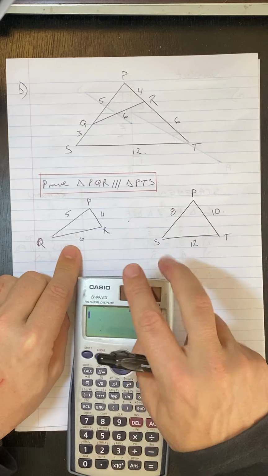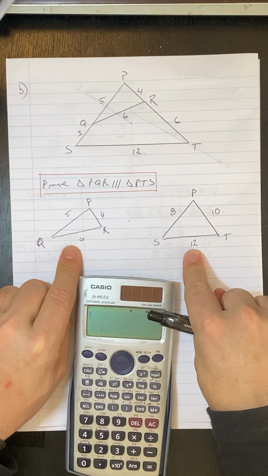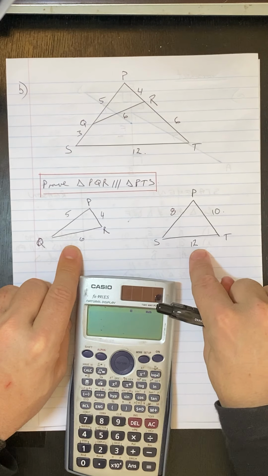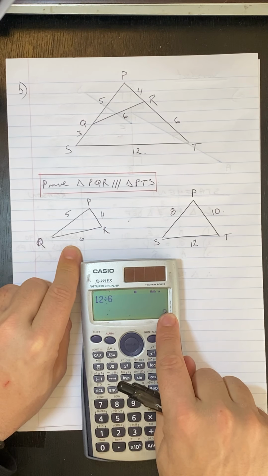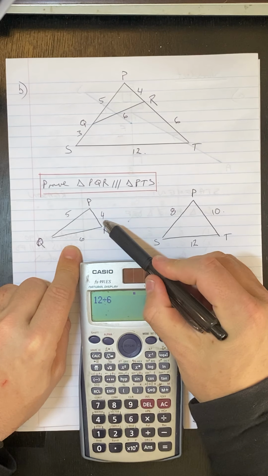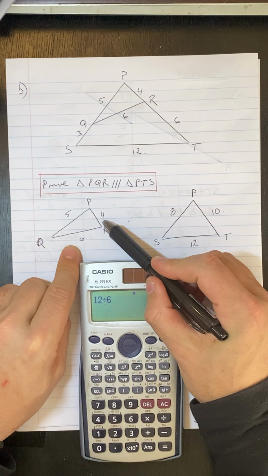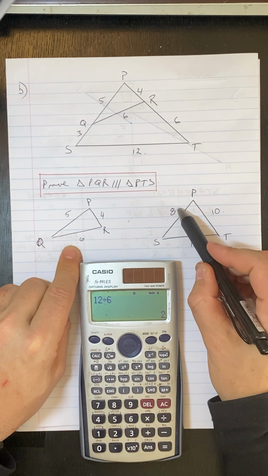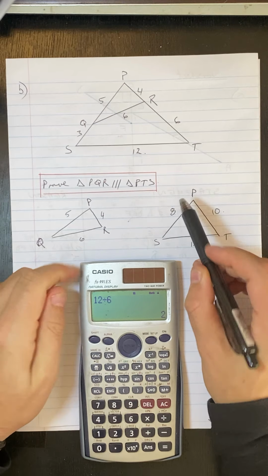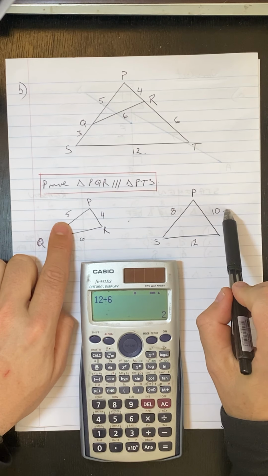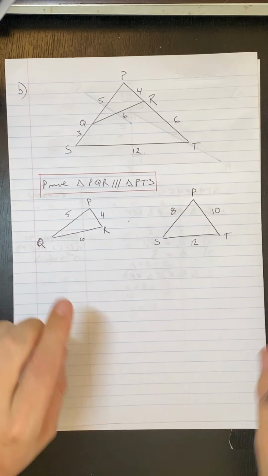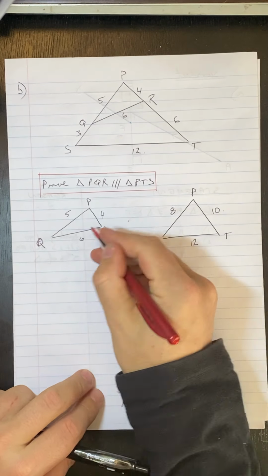Let's have a look at mapping it from here to here. 6 times what gives us the 12? Say 12 divided by 6, and we get 2. Now I'm going to multiply the 4 by 2. 4 times 2 gives us 8. There's an 8. Cool, so that's working so far. If I multiply that one by 2, we get 10. And there's the 10.